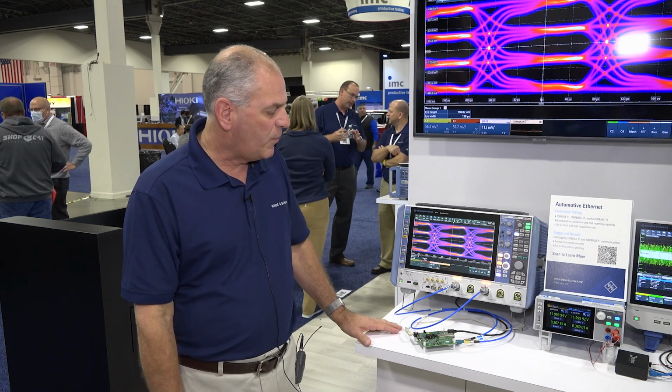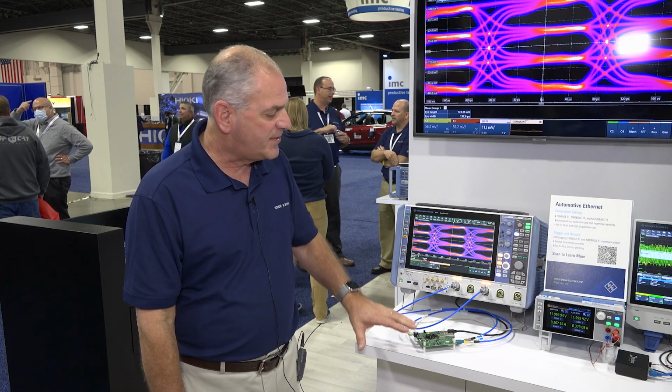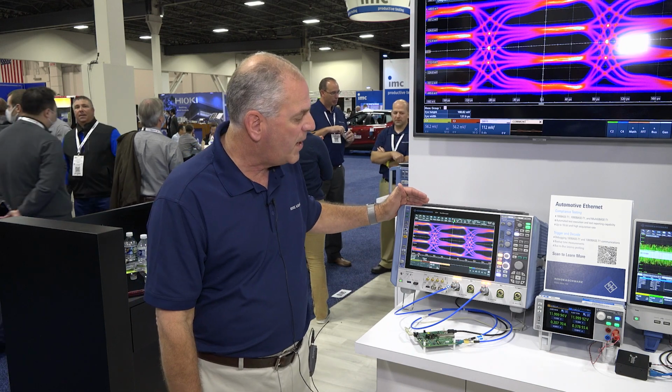I'm going to talk about testing for a new high-speed automotive Ethernet standard called Multi-Gigabit Ethernet. Here we have a setup with an evaluation board. It runs up to 10 gigabit per second, 10GBASE-T1 is the standard. And we've got it set up in a test mode where it's transmitting a random data pattern. And on the oscilloscope, we're measuring that data pattern.